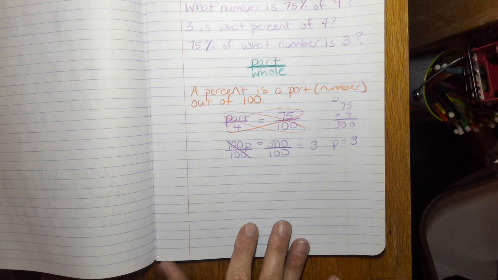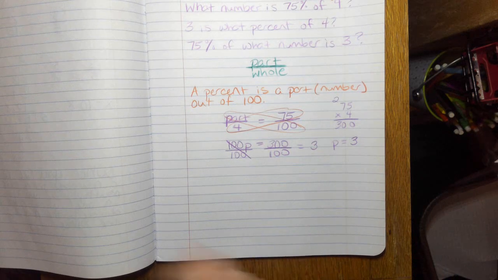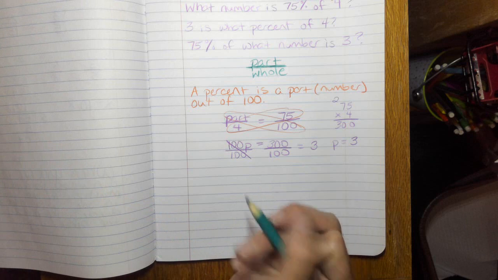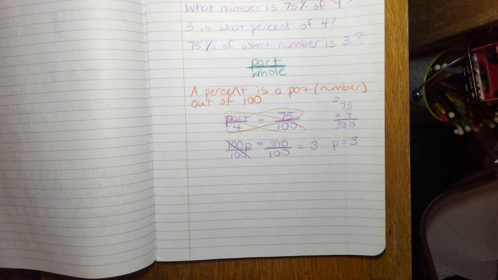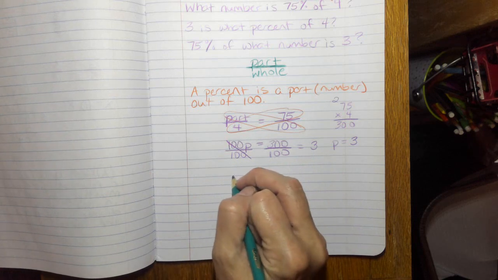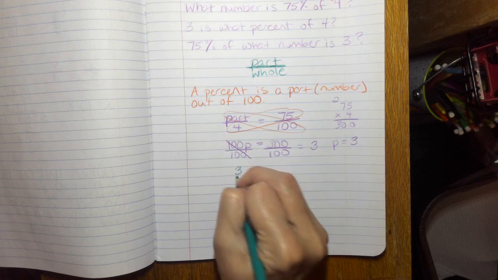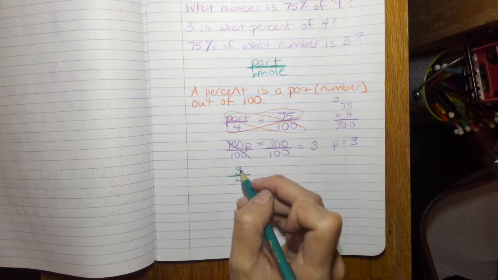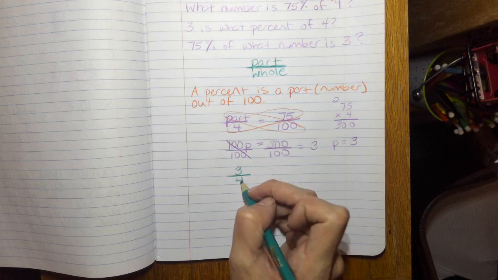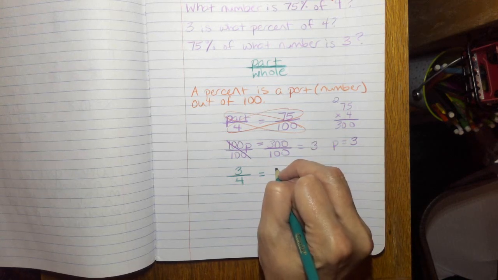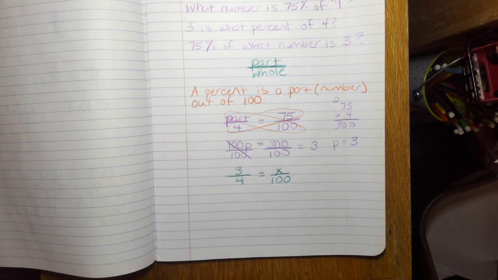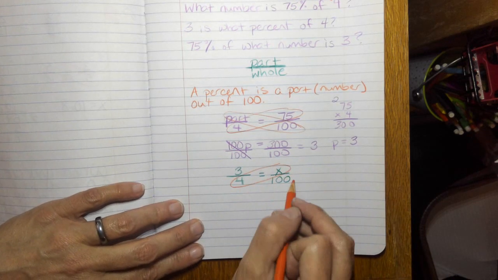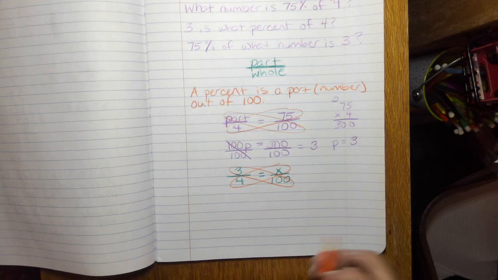Okay, so now we're going to answer 3 is what percent of 4. Okay? 3 is what percent of 4. So to answer this one, I have 3 out of 4. Okay, 3 is a part of the whole 4. Is what percent? An unknown number out of 100. So cross multiplying. I'm sorry, making the butterfly. The fancy word is cross multiplying.